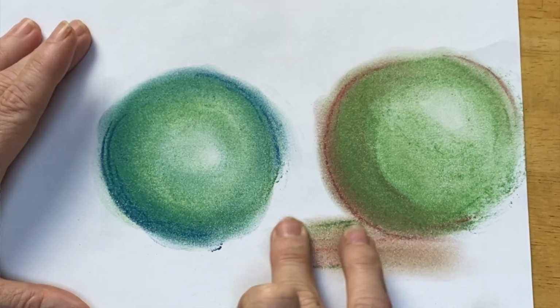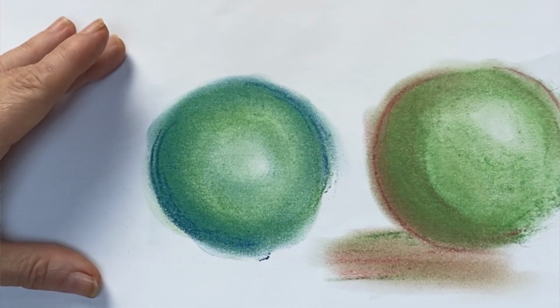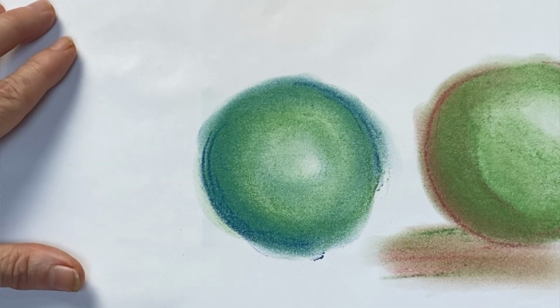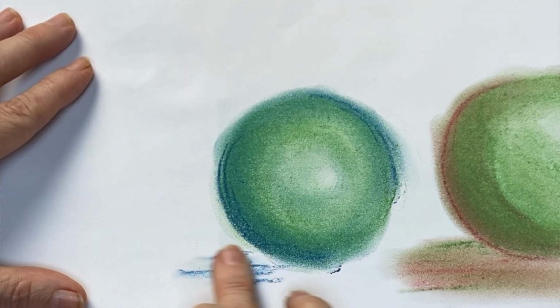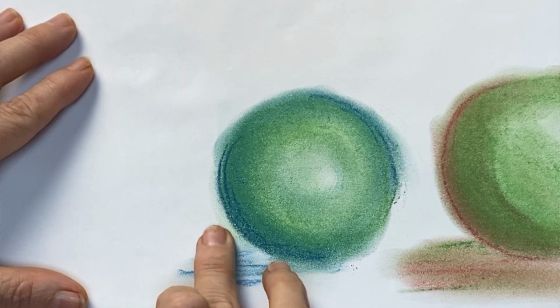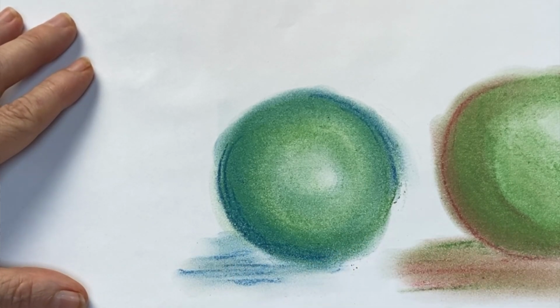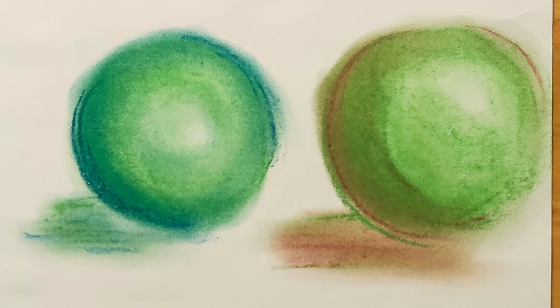There's no real right or wrong in choosing colors for your shadows. It's more of a stylistic choice. Do you want a brighter object or do you want a more realistic, muted, colored object? Here are the two of them side by side so you can see the difference.